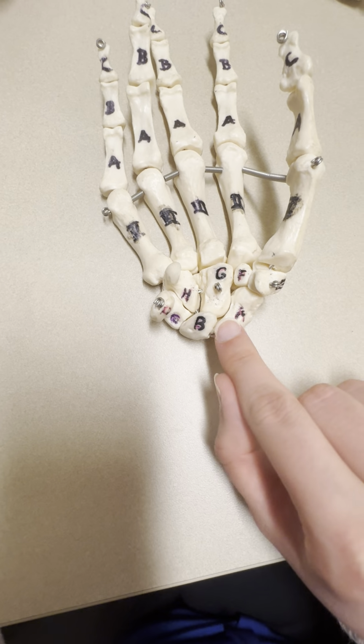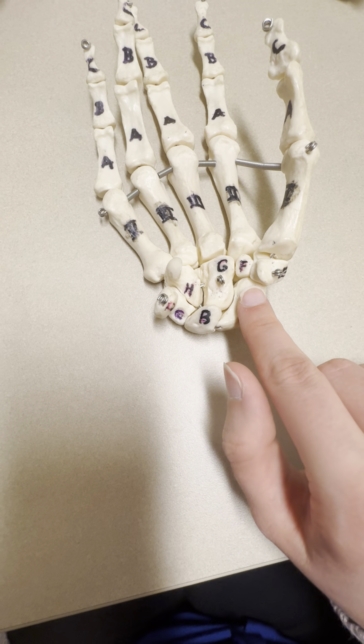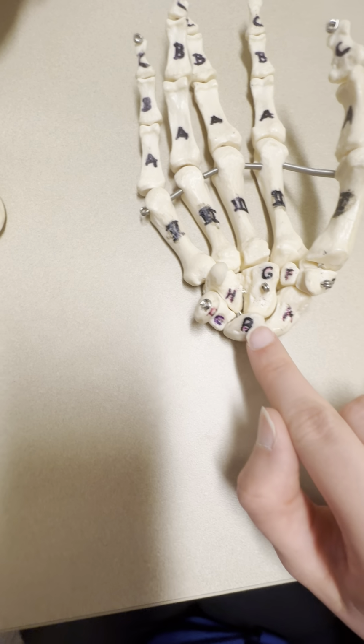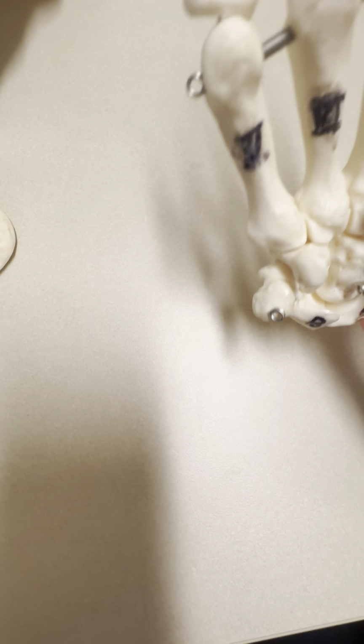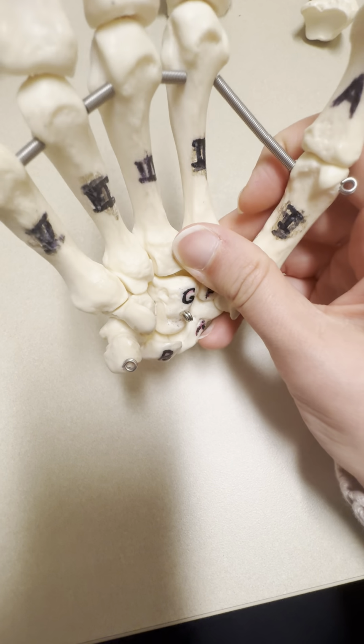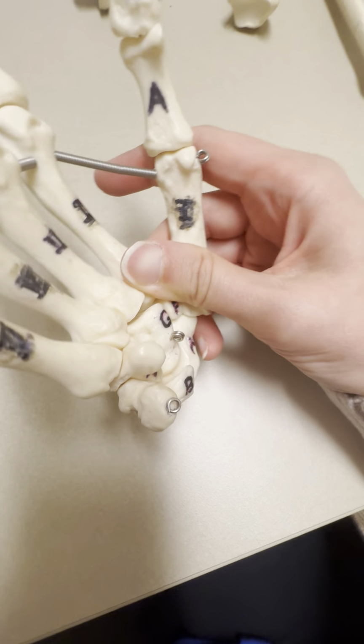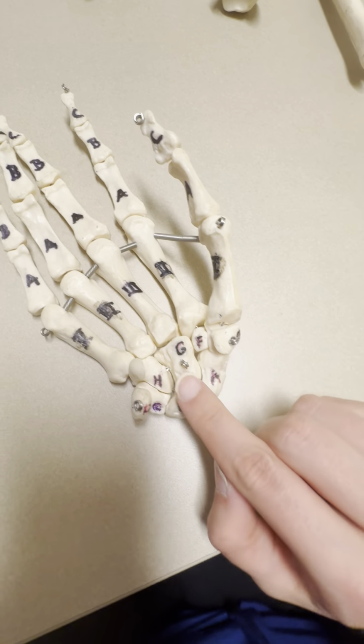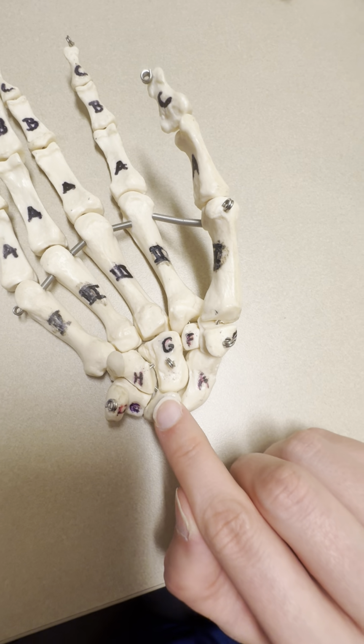Now let's go back down here. So remember, this one was the scaphoid bone. Right next to it, this one here is the lunate. You can't really tell, but lunate means moon, so it's kind of shaped like a half moon if you look at it from that angle, B. Okay, so B there is lunate.